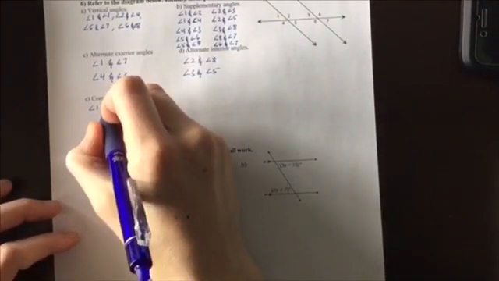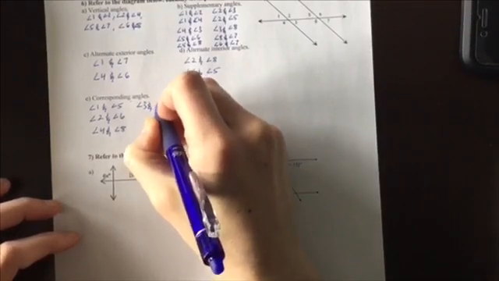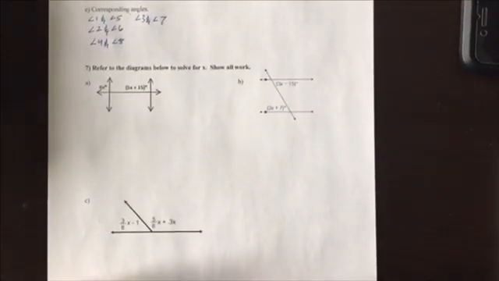Corresponding angles, remember those are angles that are on the same side of the transversal that we can slide back and forth and they're equal. We could have angle 1 and angle 5, and angle 3 and angle 7. Okay. Now on number 7, we're putting our angle relationships into practice.